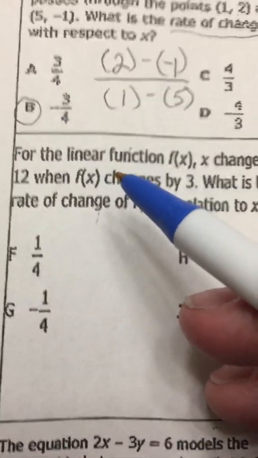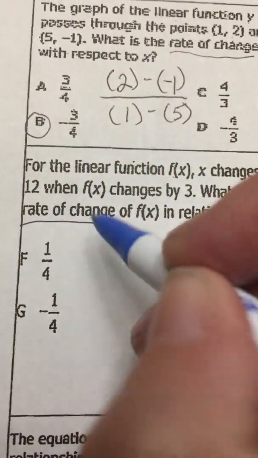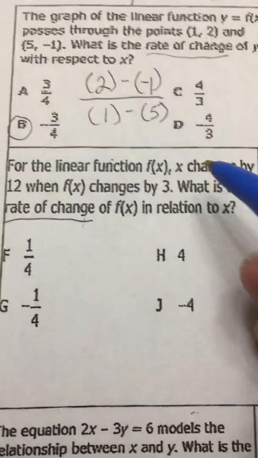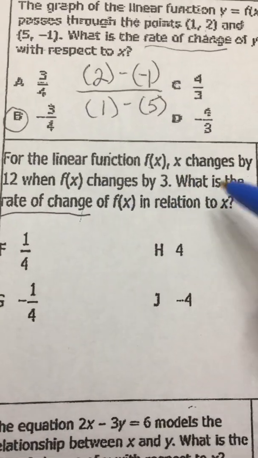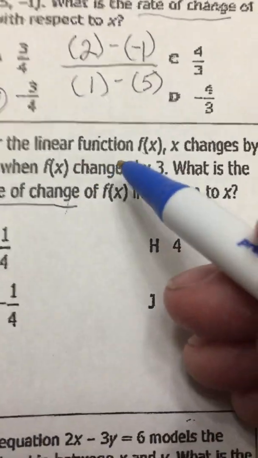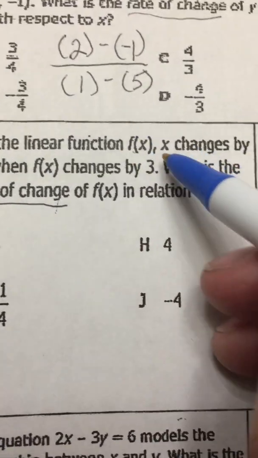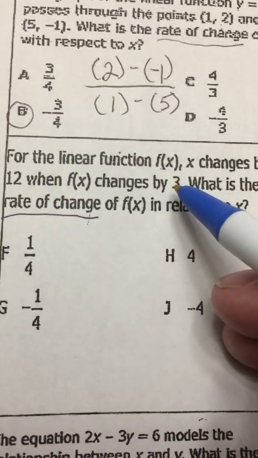Now, this is another interesting one. For the linear function, I'm looking for what is the rate of change, right? So I'm looking for slope. I know I'm looking for slope, and I'm thinking, okay, they're going to give me an equation. They're going to give me 2 points, but I don't see an equation. I don't see 2 points. So now I got to go kind of read it a little more carefully. And there's no picture. So it says for the linear function f of x, x changes by 12 when f of x changes by 3.